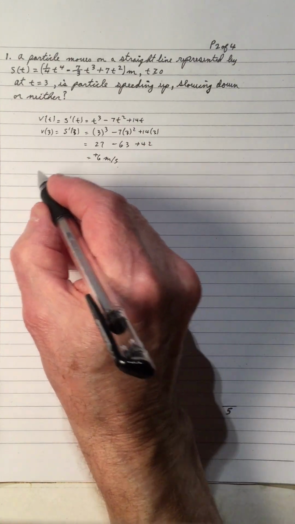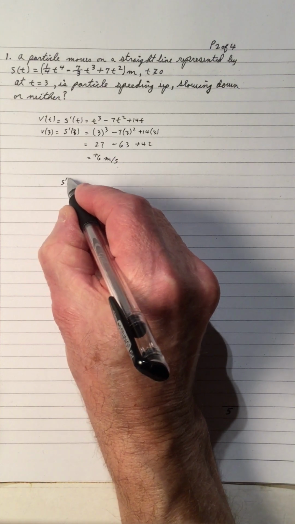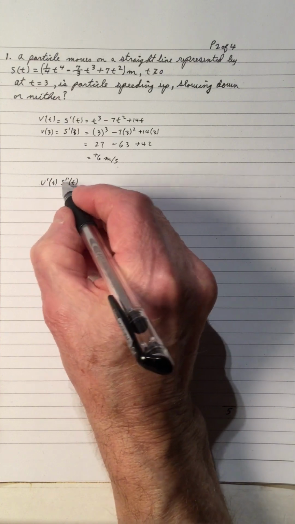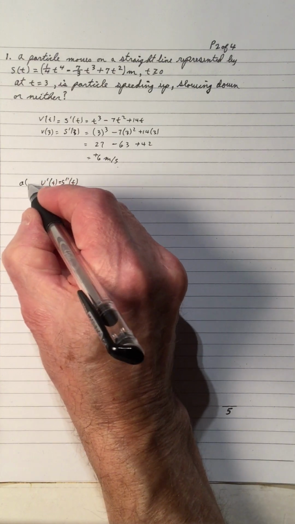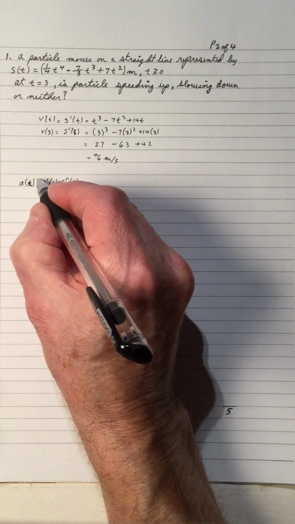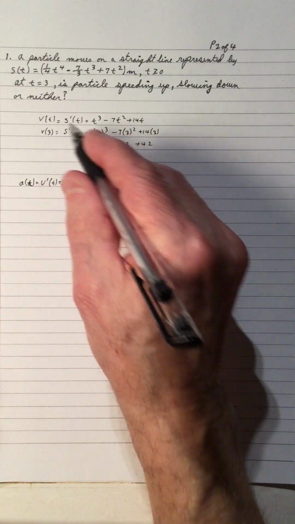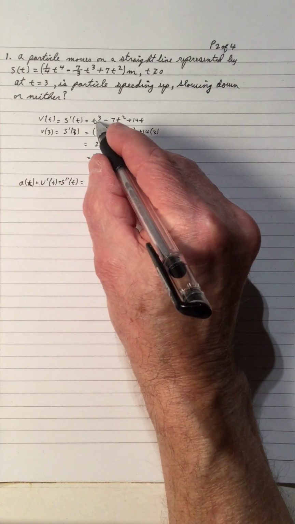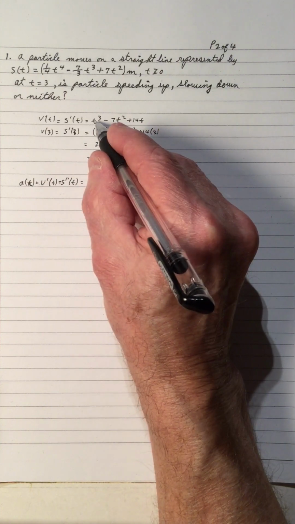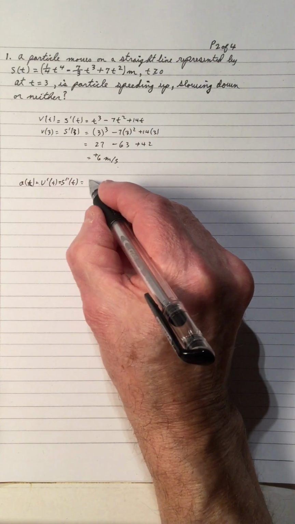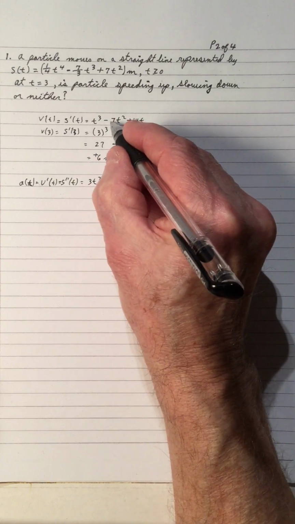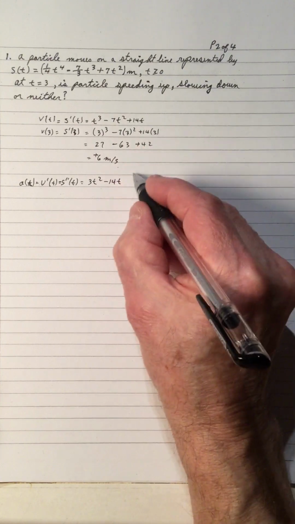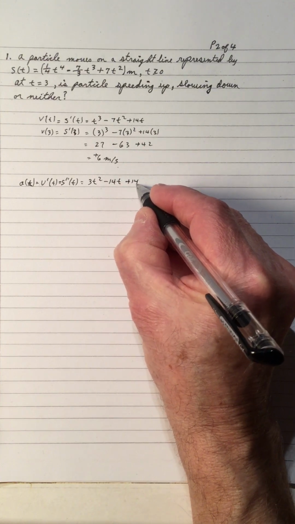So let's look at what we call the double derivative. The double derivative is the derivative of the velocity, and it is the acceleration. So the first derivative is the velocity, the second derivative is acceleration. We take this trinomial and do the derivative of t cubed, which is 3t squared. Negative 7t squared is negative 14t, and plus 14t, the derivative is plus 14.